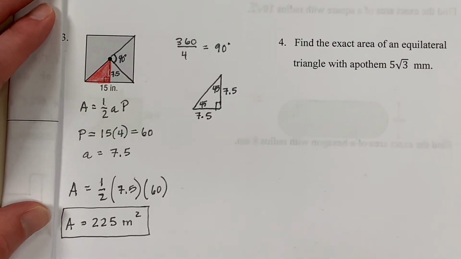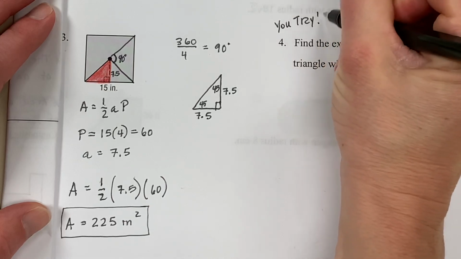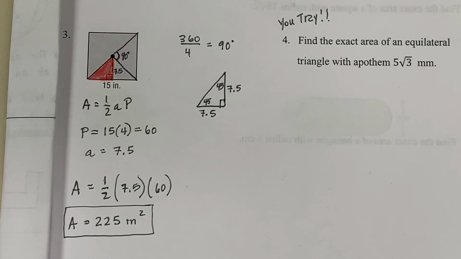Okay, I would like for you to try problem number 4. You're going to want to draw the picture and just do your best. We will attempt these problems and go over the you try problems next time we meet in class, and then go through lots of examples together.